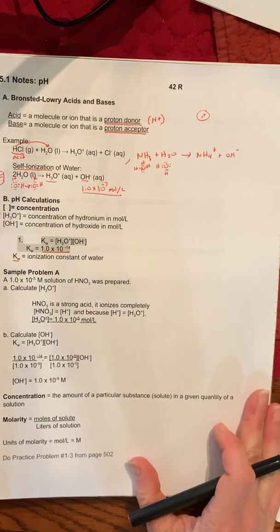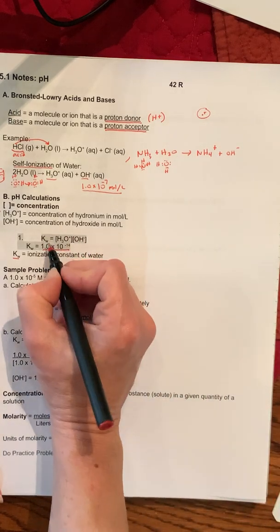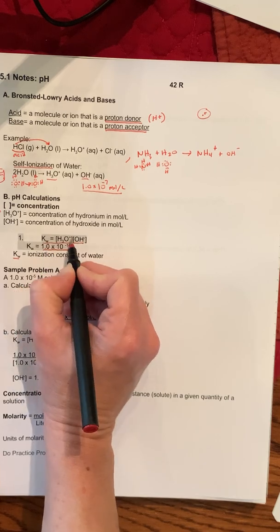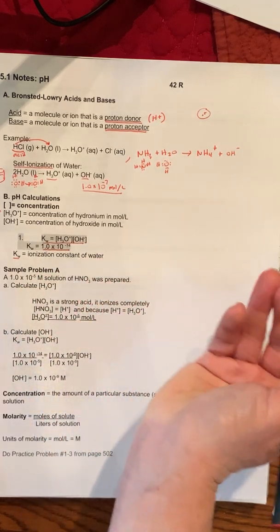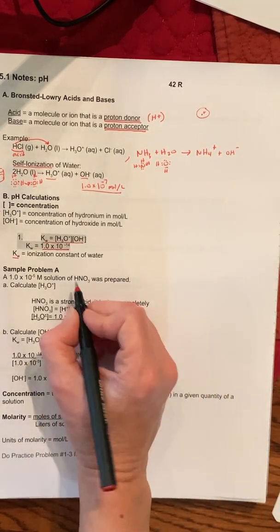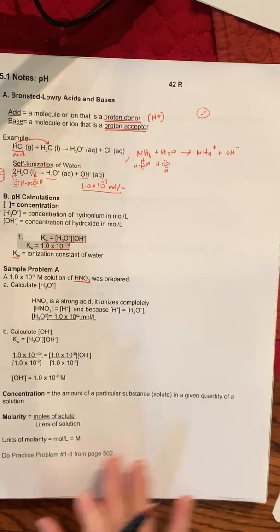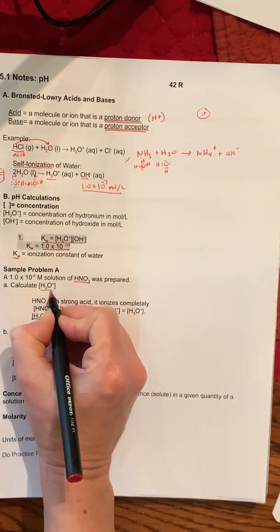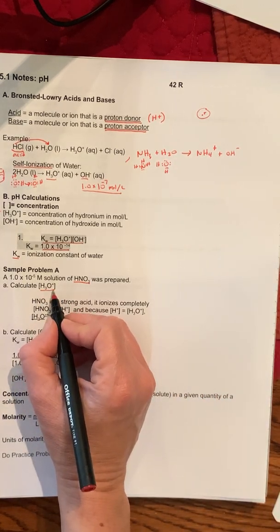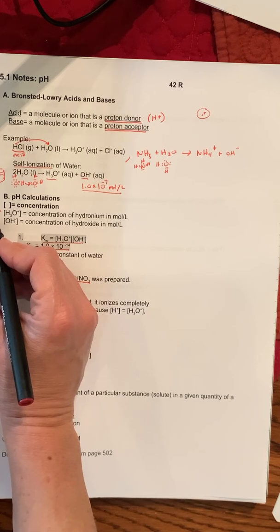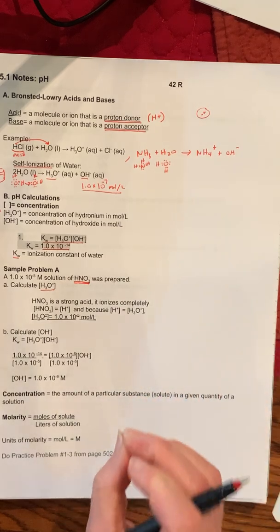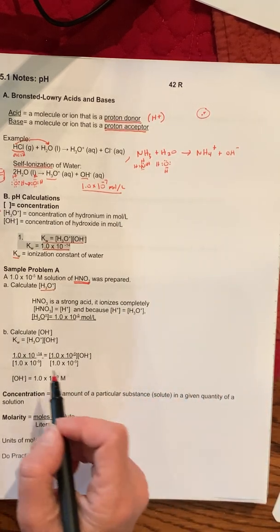Okay, so that makes an equation that we can use to solve problems. If I know KW is always this value, and I know either of these, then I can use my algebra to find the missing one. So sample problem A, 1 times 10 to the negative 5th molar of HNO3 was prepared. Calculate H3O plus, this is a two-part question. Well, H3O plus is the amount of H plus, and this is a sneaky way of telling you that HNO3 is a strong acid. You have to know those strong acids to be able to do the problem.